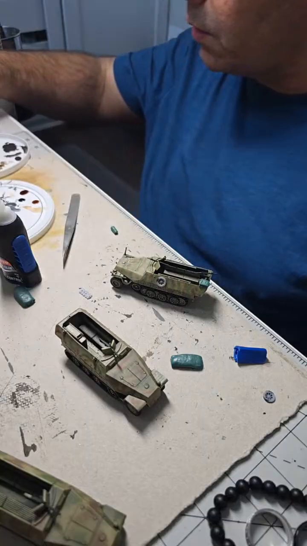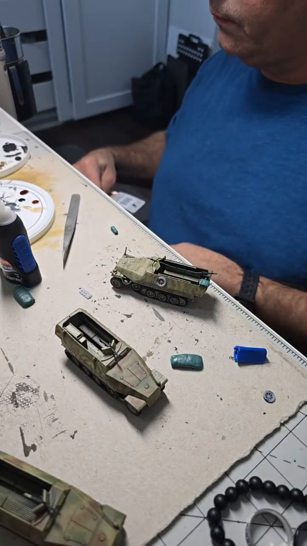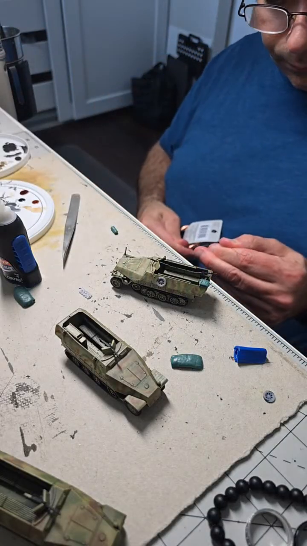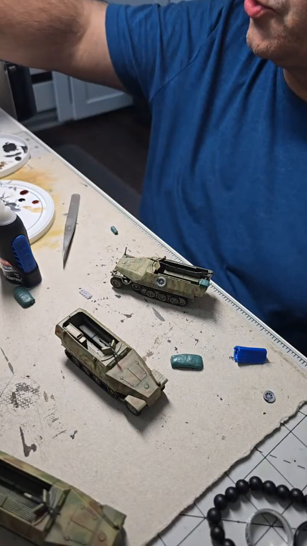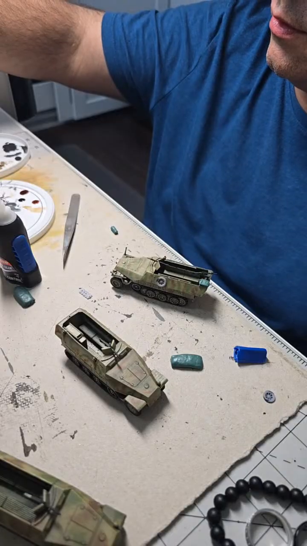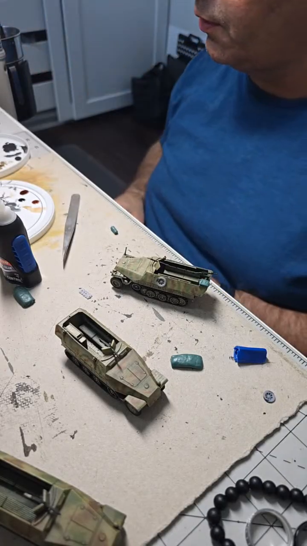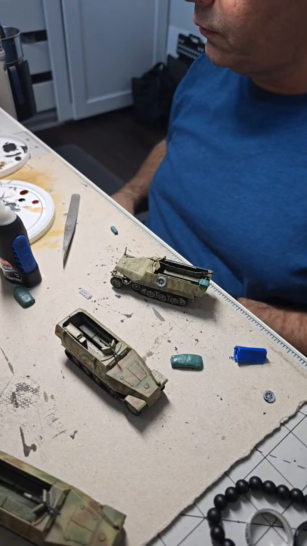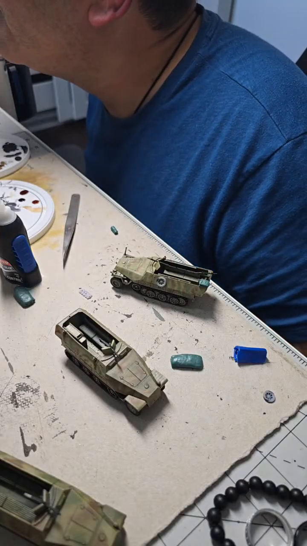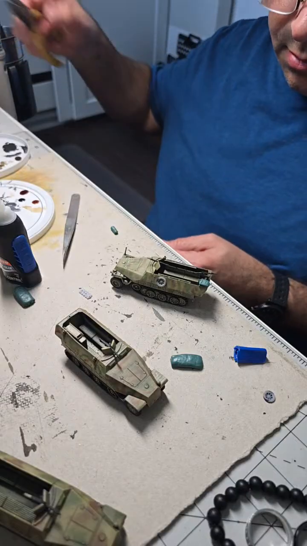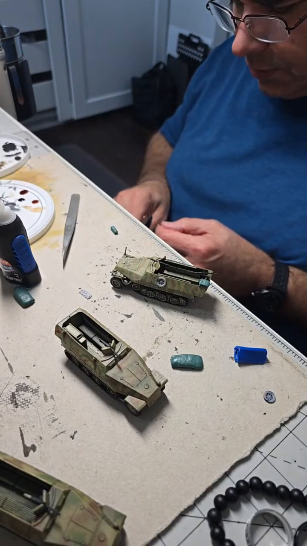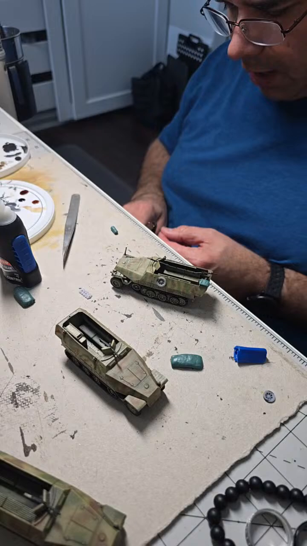Let's just use a little bit of this one. Let's switch back to the screen in case there's something critical. Yeah, well, this is half track.